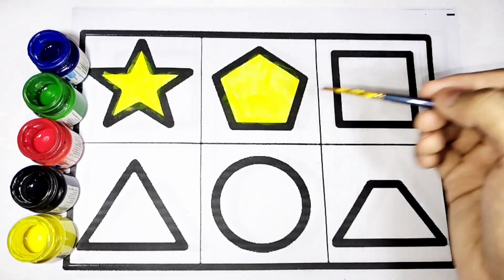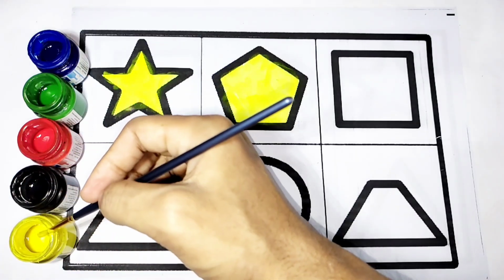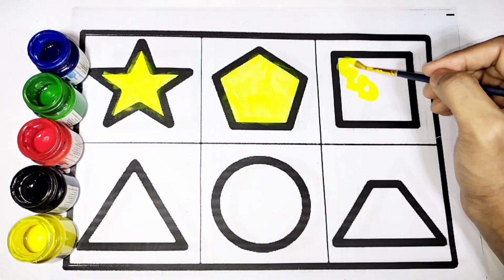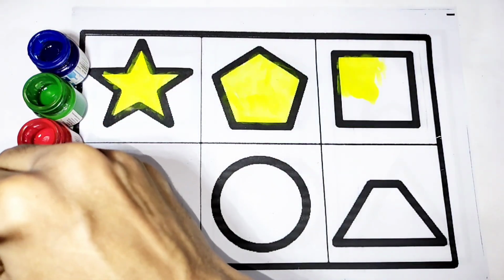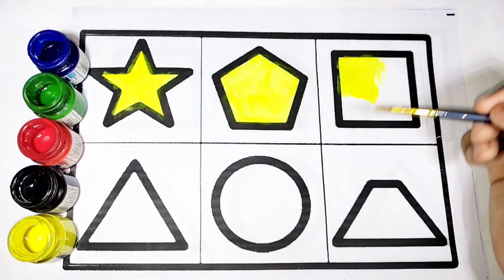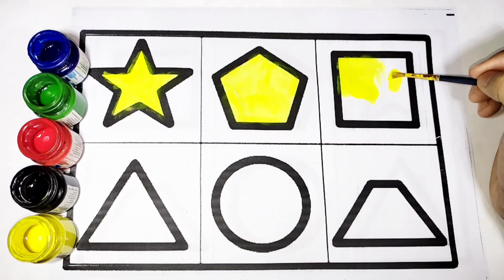The next one is a square. The shape of square. Kids, now we are mixing the color of yellow.